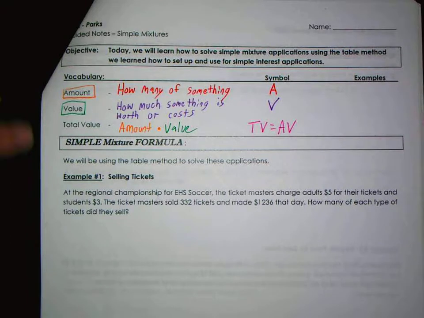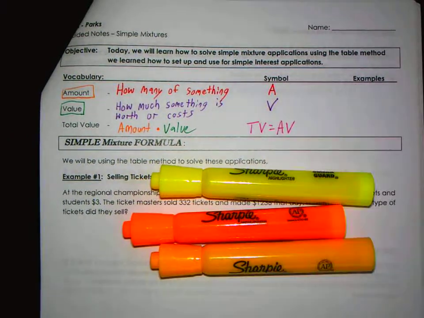So just so we're on the same vocab, there's a few vocab words. Amount, that's how many of something you have. Like I have 3 highlighters. That's an amount.